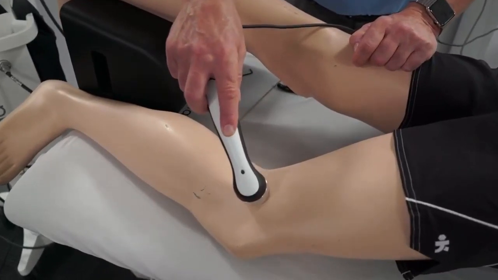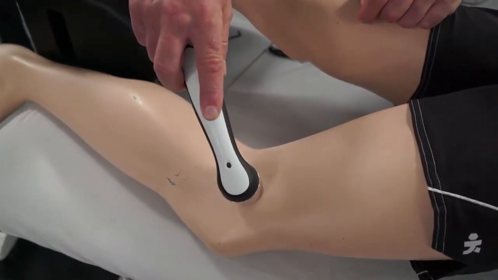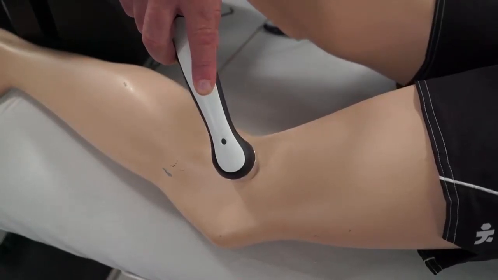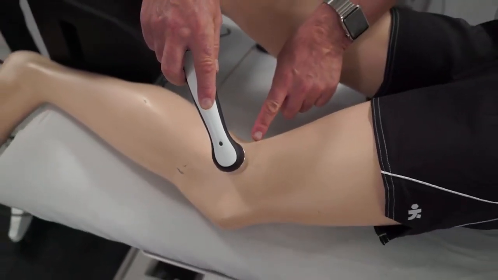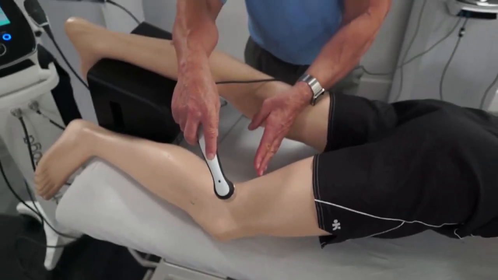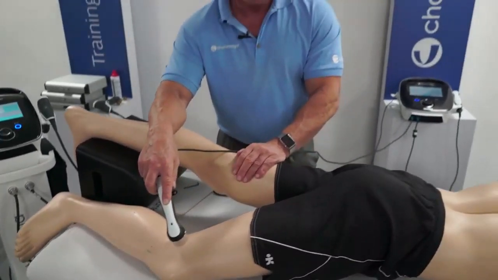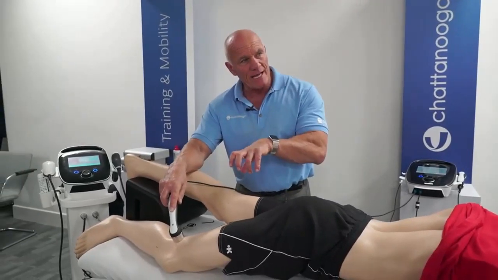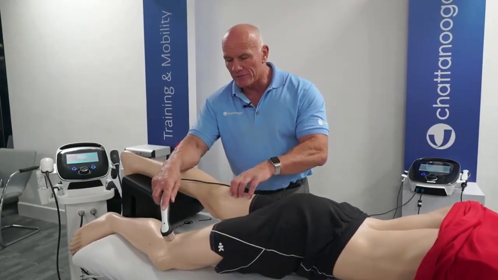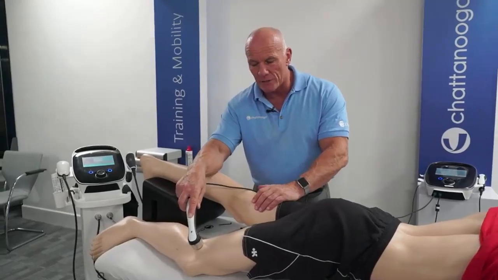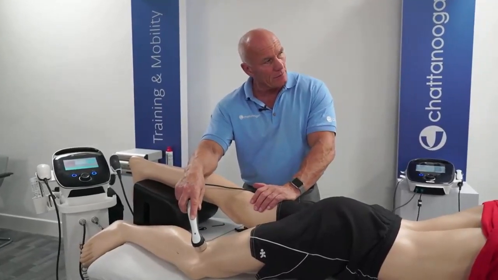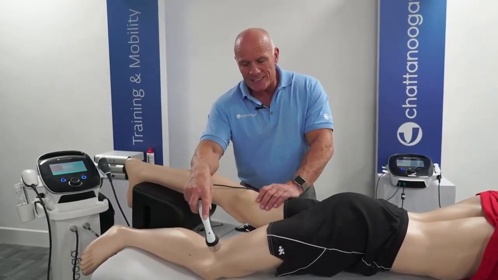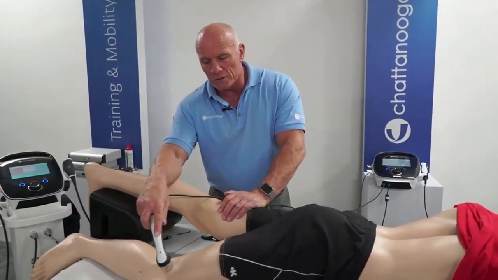But standing waves can occur when sound waves travelling into the tissue hit a tissue interface and bounce back, and then they interfere with the sound waves coming down. They can cause cellular damage. So if I was just to keep it still, I could potentially cause cell damage. So that's it: small oscillatory circles staying over the area that you want to treat.